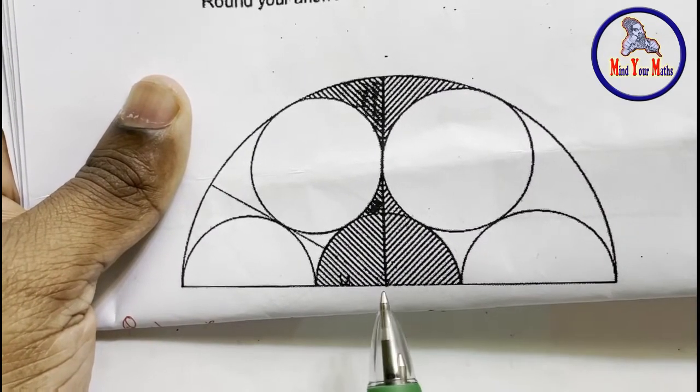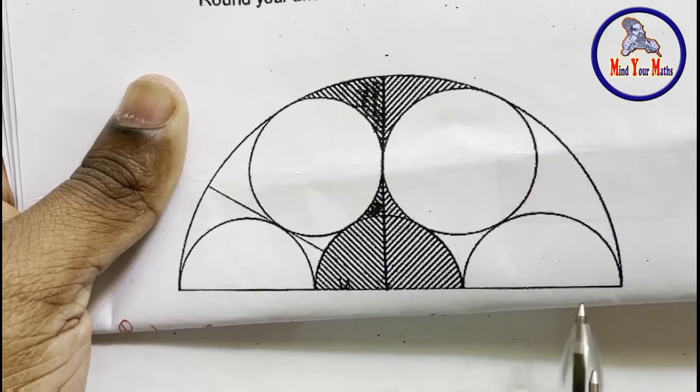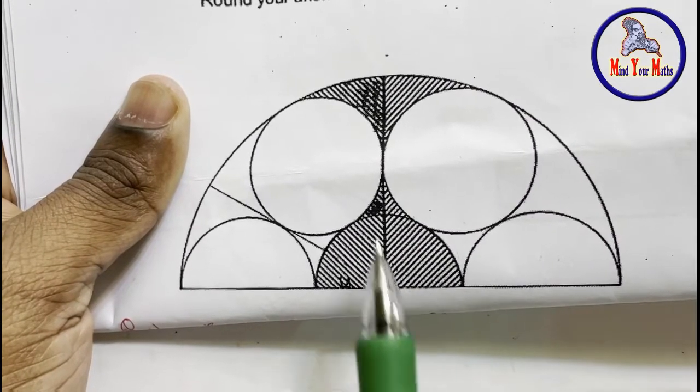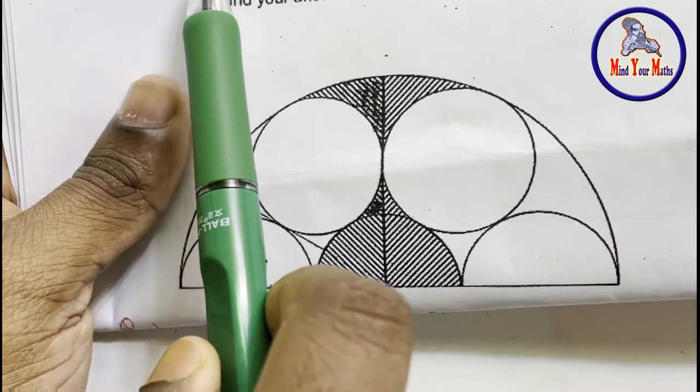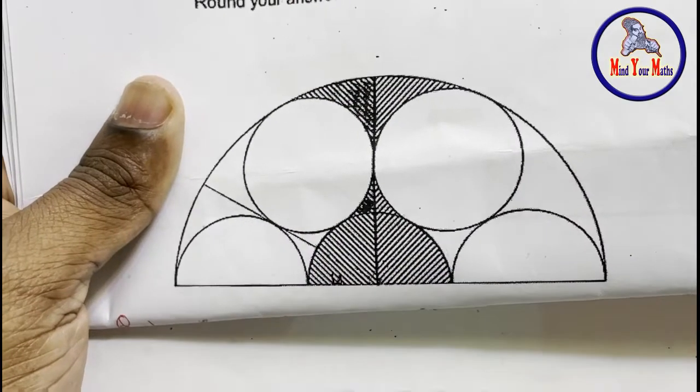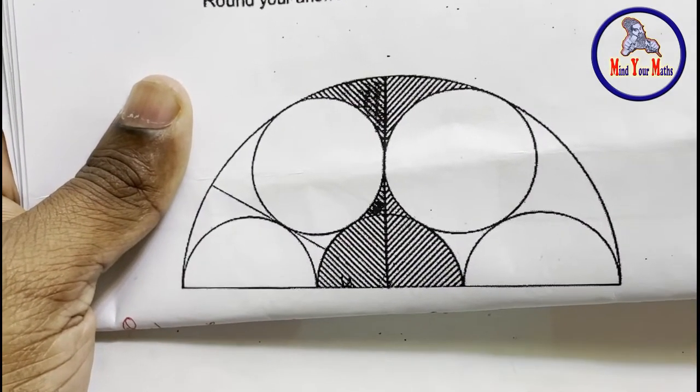Using this understanding, let's find the answer for the first question, which is what is the radius for the small circle, and then we will continue with the next question.